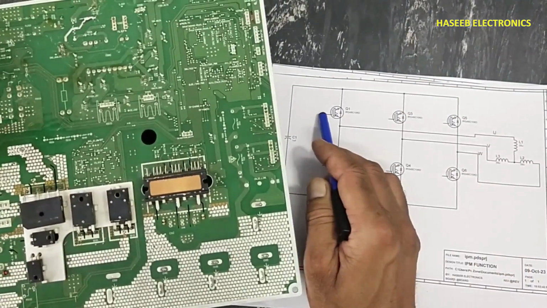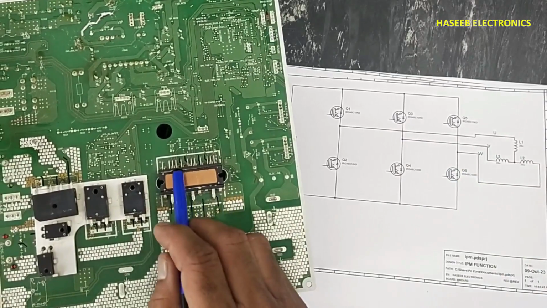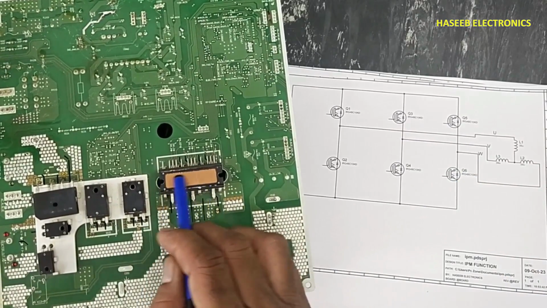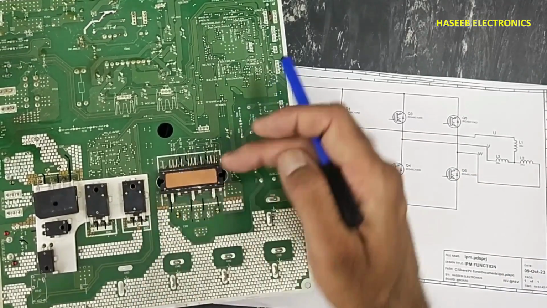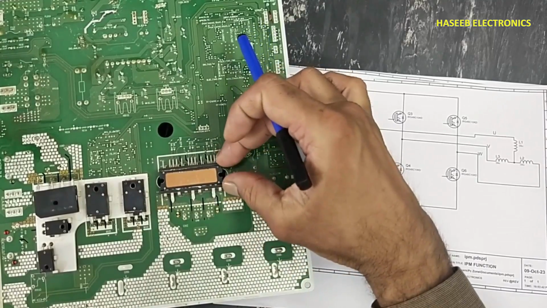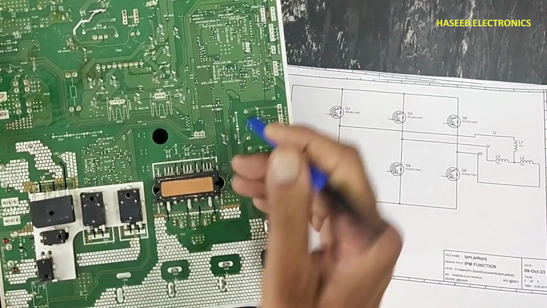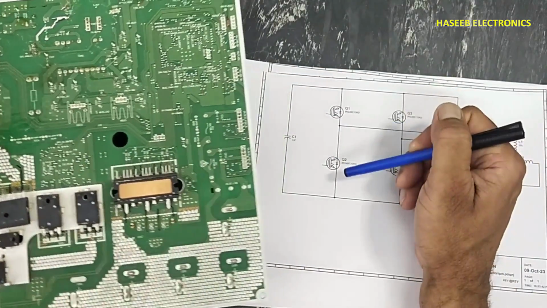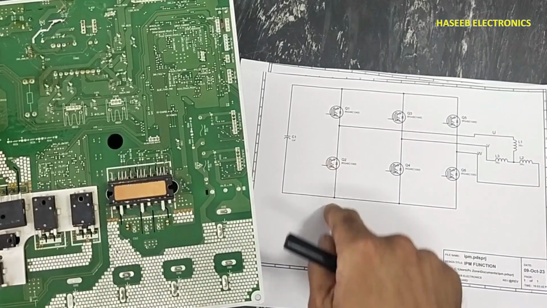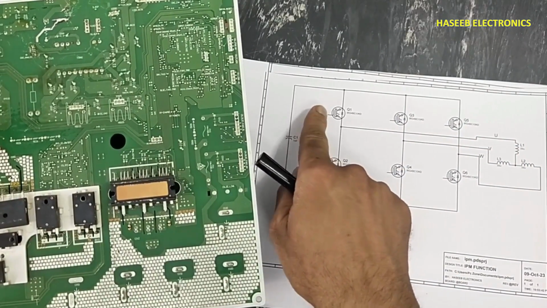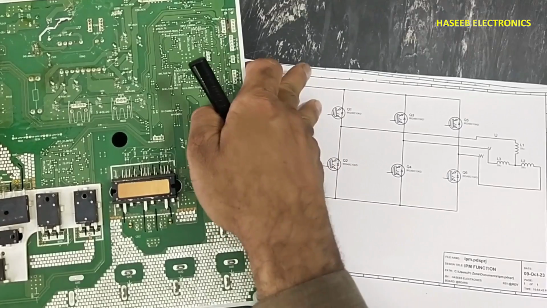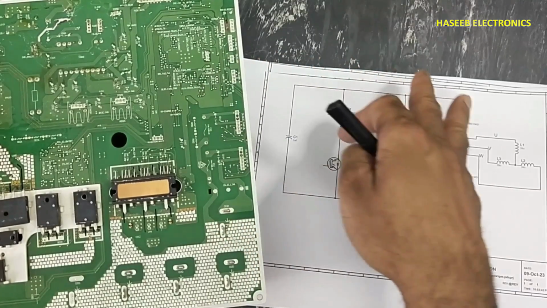Gate of each IGBT is connected to a separate driver section that is part of this IC, this IPM. Each signal, high side and low side. This is low side IGBT, this is high side IGBT. Two commands for these two IGBTs, two for this, two for this.